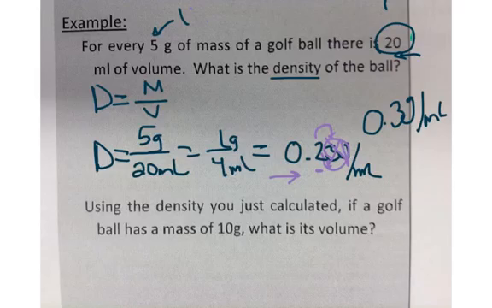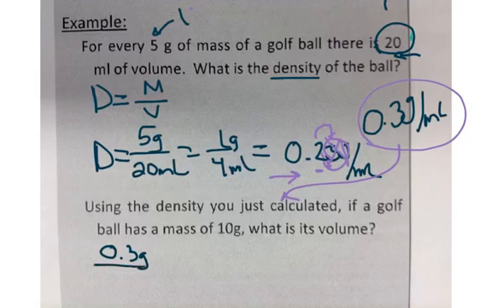Okay, so now using the density that we just calculated, if a golf ball had a mass of 10 grams, what would its volume be? So now we're just going to be solving for a different variable in the exact same equation. So we're going to do 0.3 grams per milliliter, or so for every 1 milliliter, we can set up even a kind of a proportion. That is equal to, well, I see a mass unit of 10 grams. So I know I'm going to fill in my 10 grams on top. And then I'm asking for what is its volume.